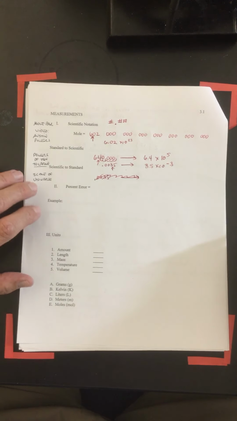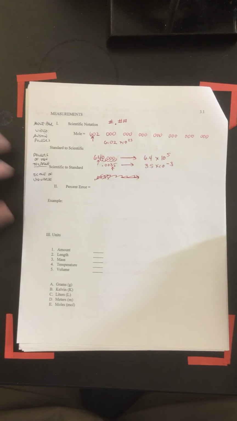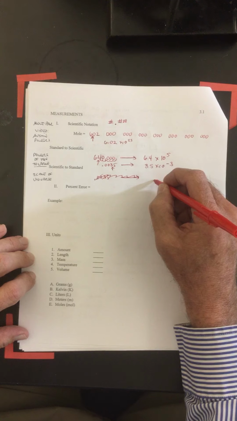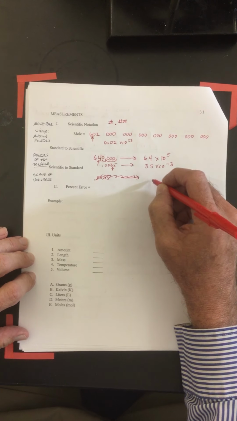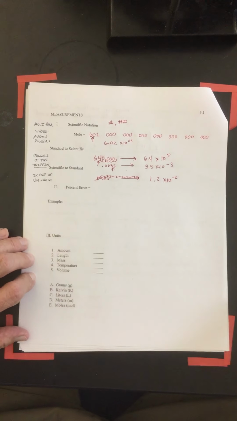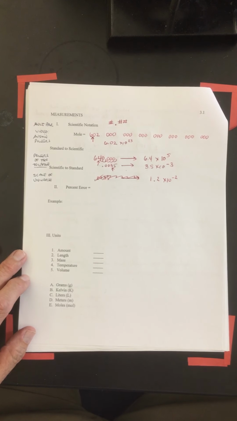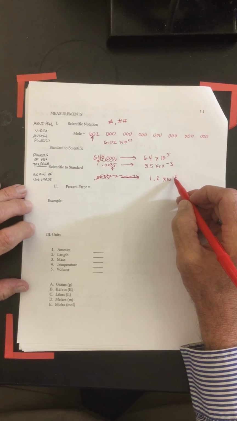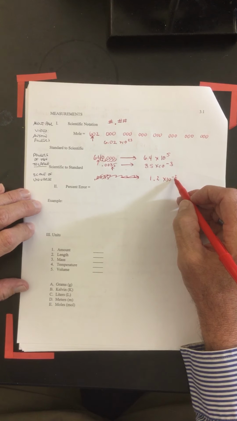This is going to be going from scientific to standard. So let's have a number, 1.2 times 10 to the minus 2. This, of course, is in scientific notation. Take a look at the negative exponent. A negative exponent means that my number is going to be less than 1, meaning it's going to be a decimal.